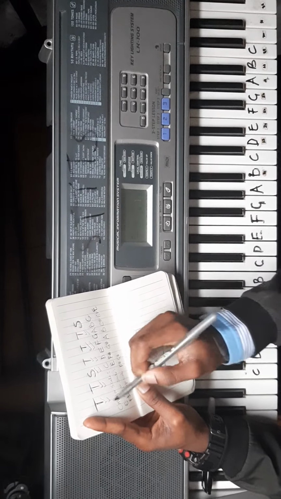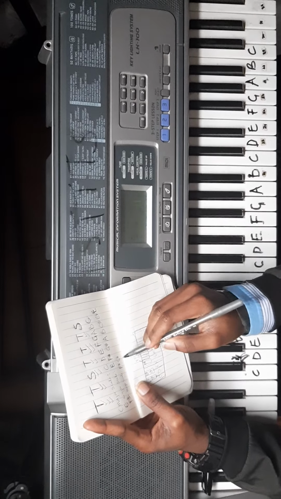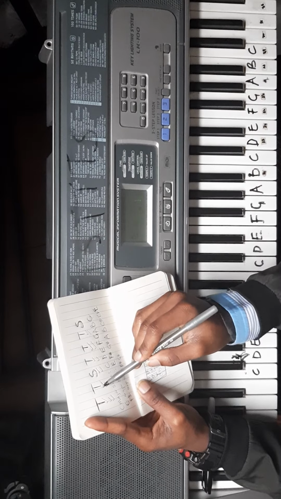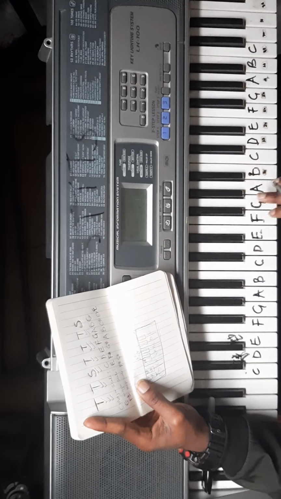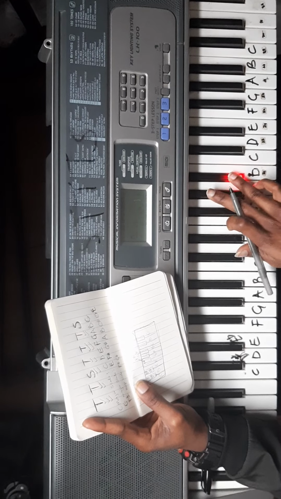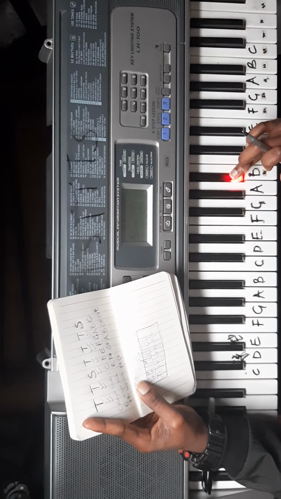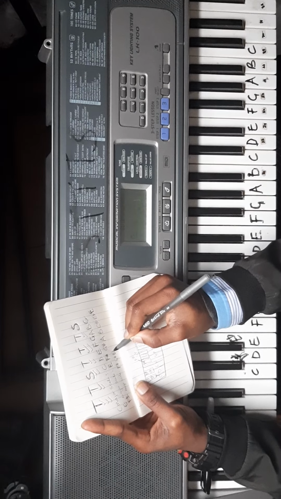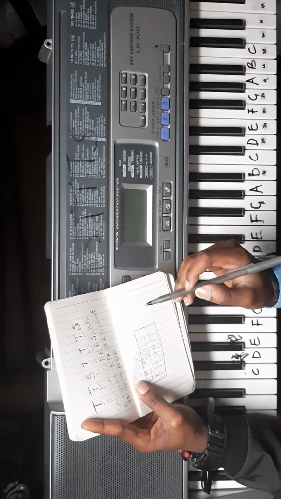For F sharp, we're only using this tone to get to a G sharp. And then we gotta use the next tone. We're in here, we gotta move to here, which is B flat or A sharp. I'm just gonna use B flat. Doesn't really matter anyways, but okay.